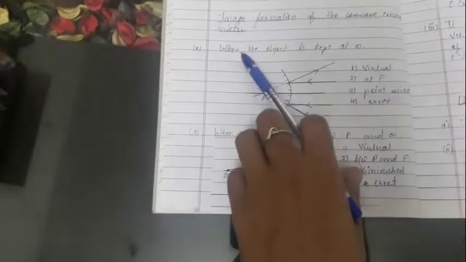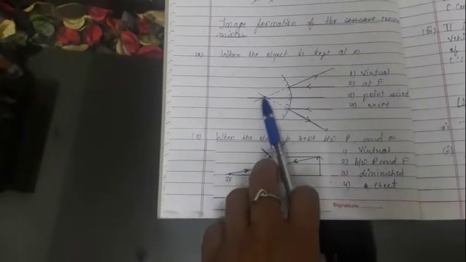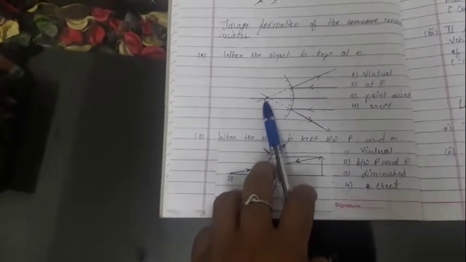Image formation of the convex mirror. There are two cases. When the object is kept at infinity. From infinity, light rays are coming, and due to its diverging nature, these light rays are diverged. These diverged rays appear to meet on a point, that is focus. Thus, the image is forming at focus. Because it is forming behind the mirror, that's why it is virtual image, point size or diminished image, and because it's virtual image and virtual images are always erect images.